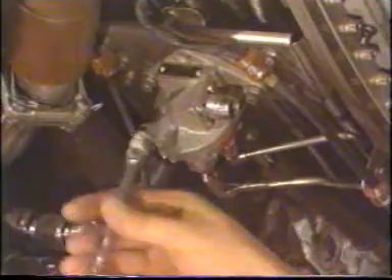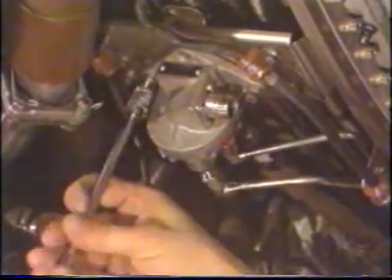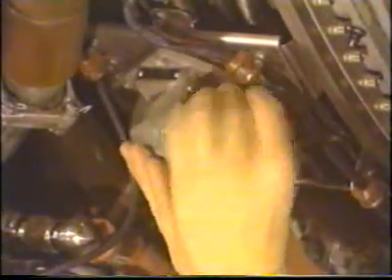Remove the 3 bolts and washers that attach the switch. Remove the switch from the bracket.